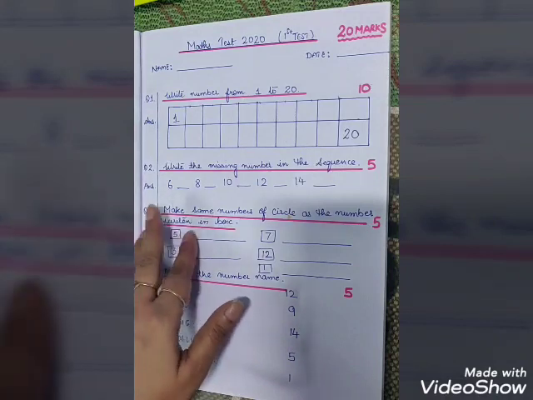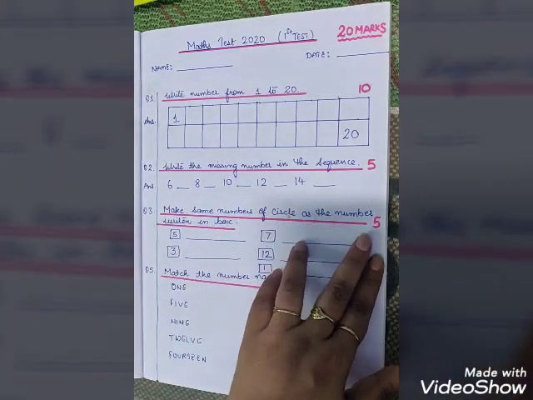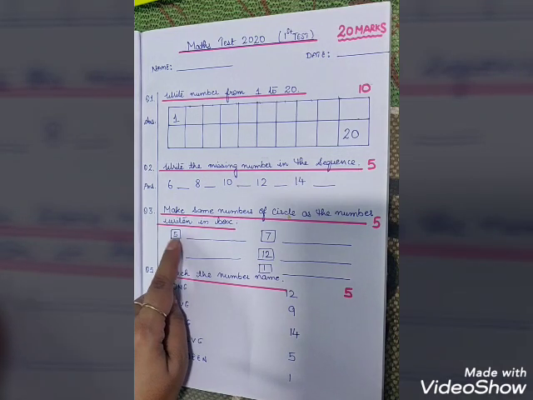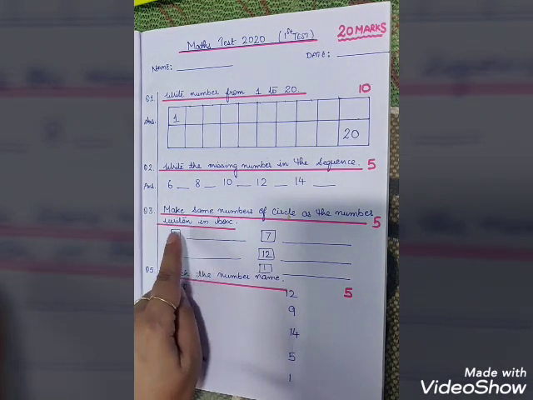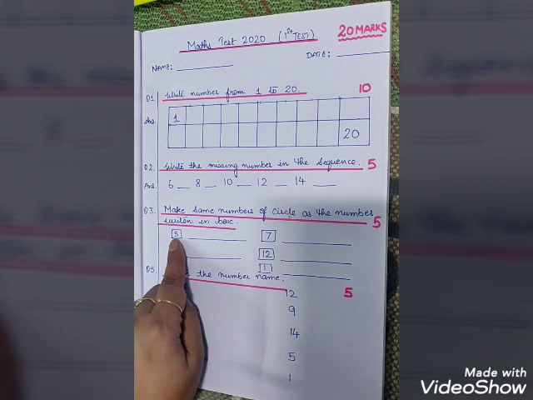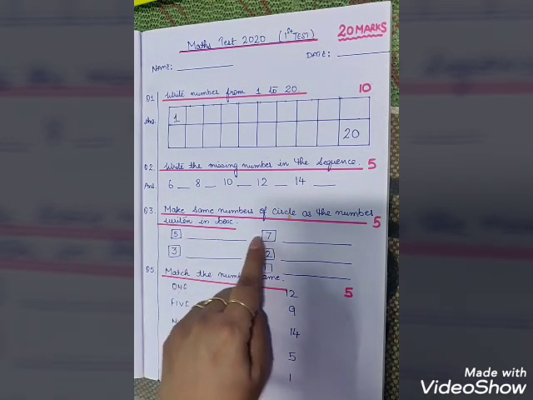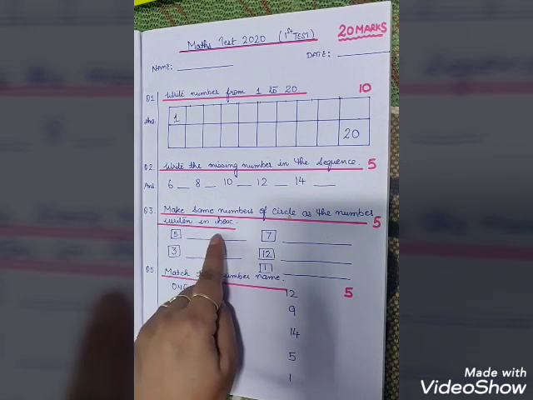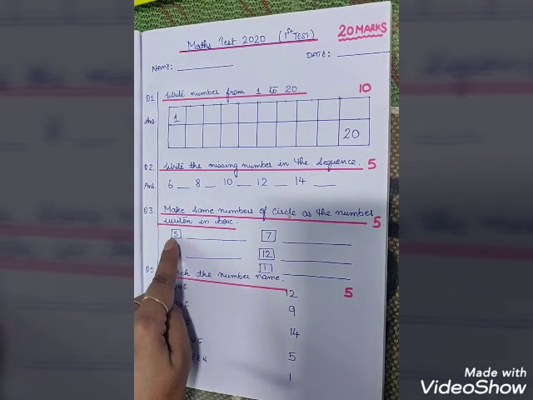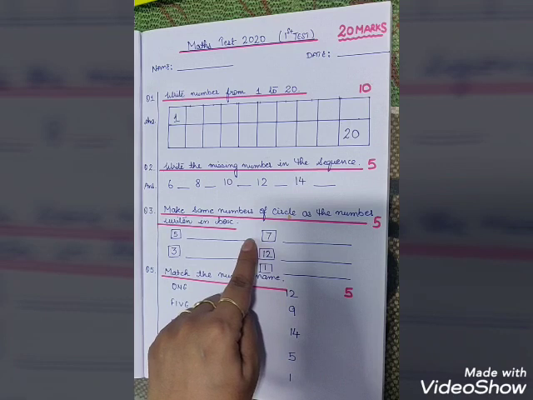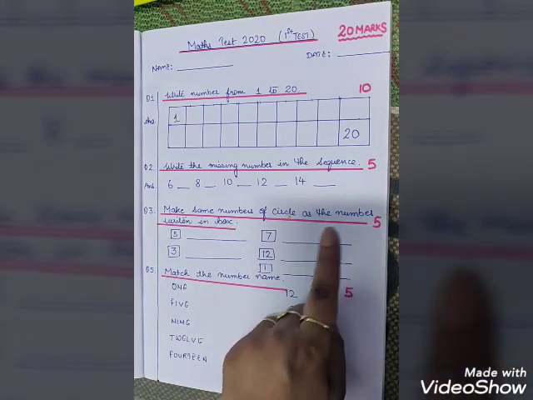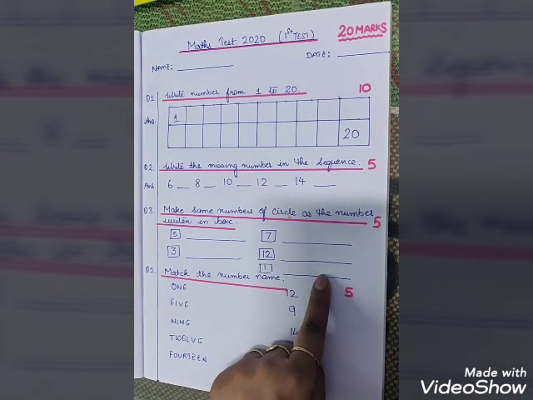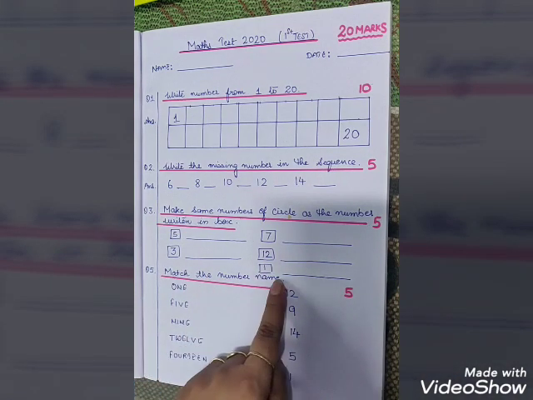Okay, now the third question is make the same number of circles as the number written in the box. A number is written in the box and you have to make as many circles as the number written over here. In this blank line you have to draw the circles, like 5 you have to make 5 over here, then 7 over here, 3 then 3 over here, 12 then 12, 1 then 1.